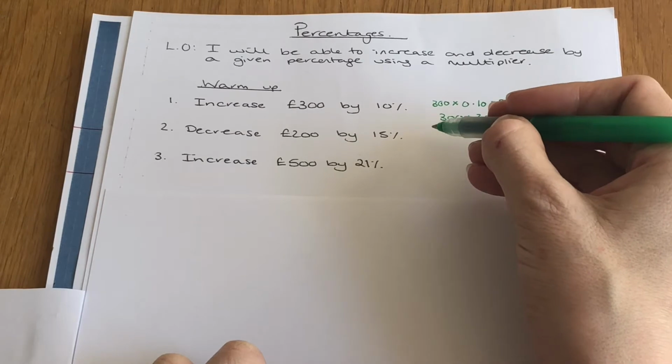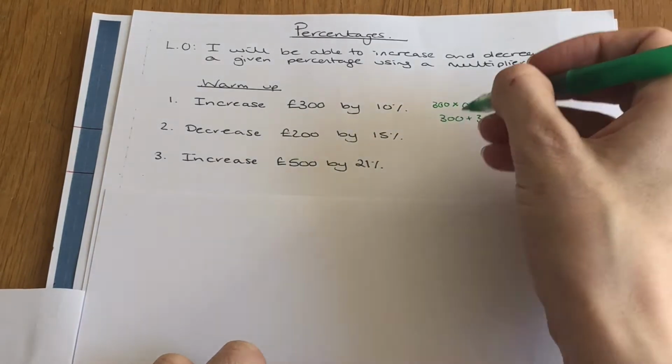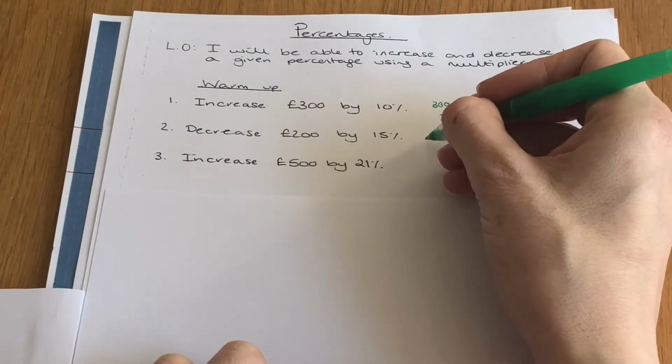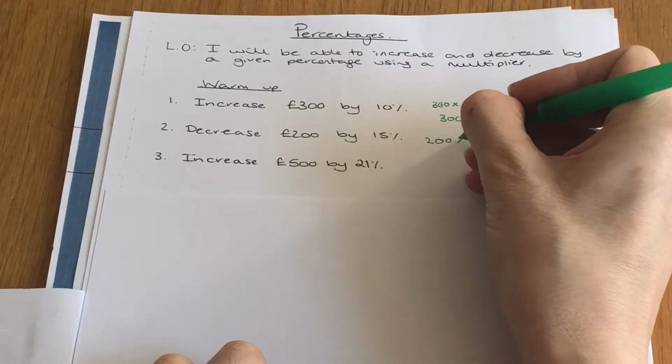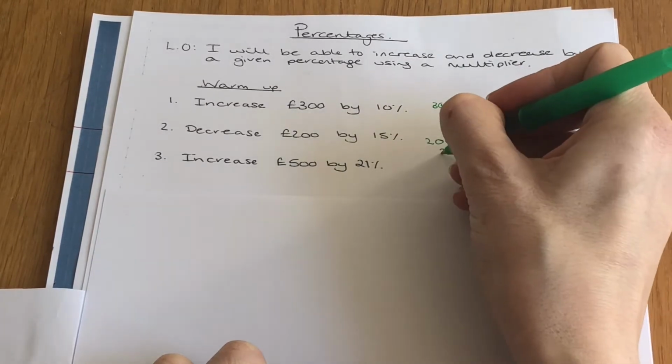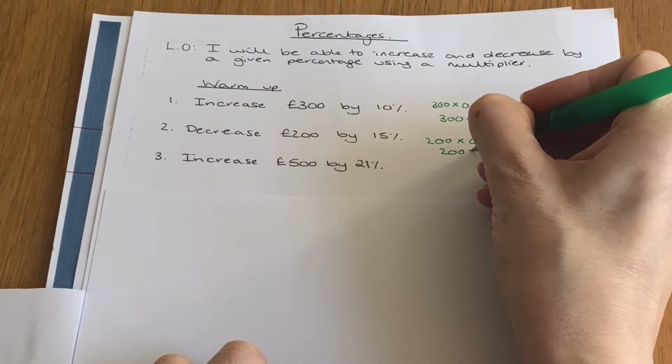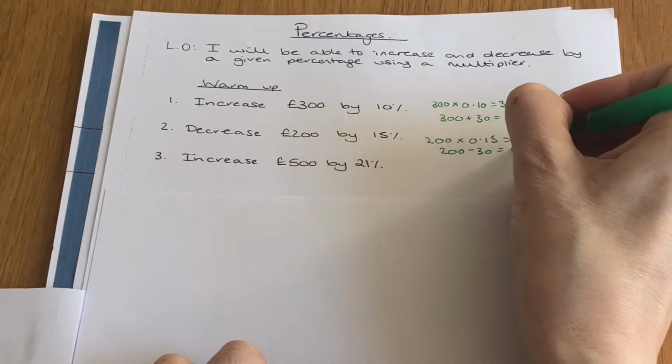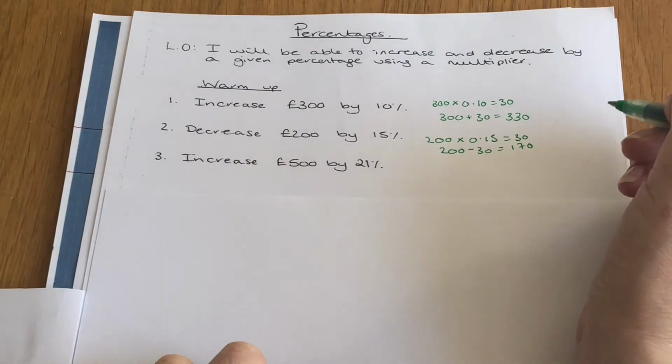Question 2, decrease by 15%. So I'm going to find 15% by doing 200 times 0.15, which is 30. Decrease means make it smaller, so 200 minus 30 is 170.